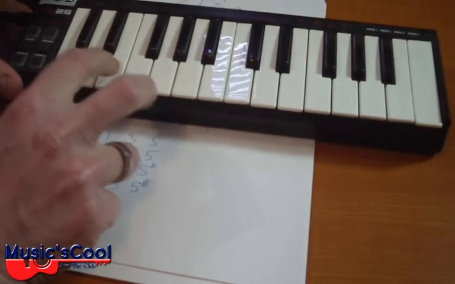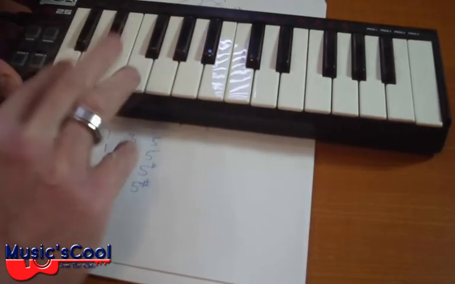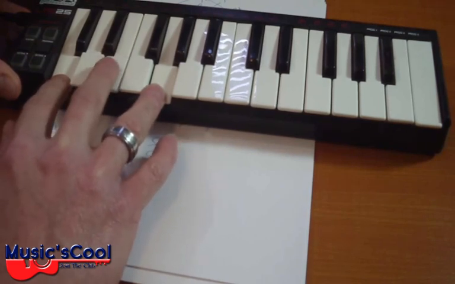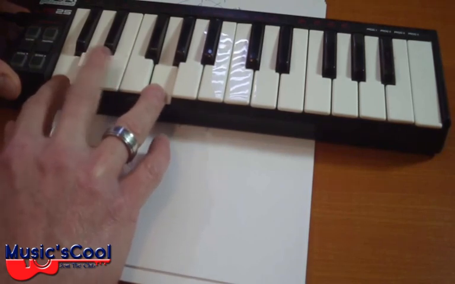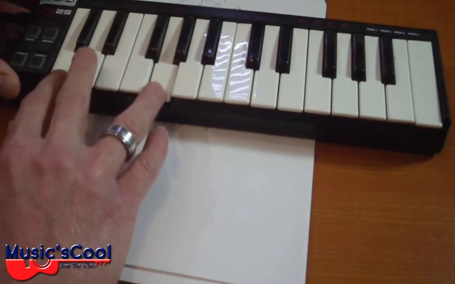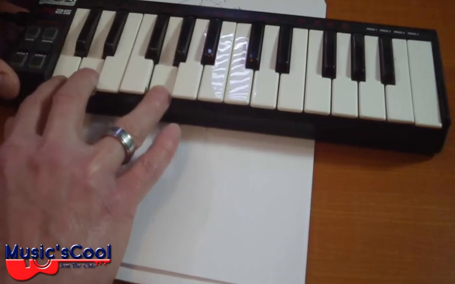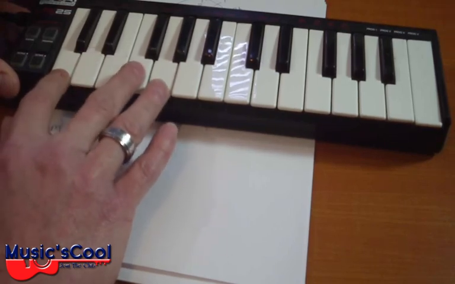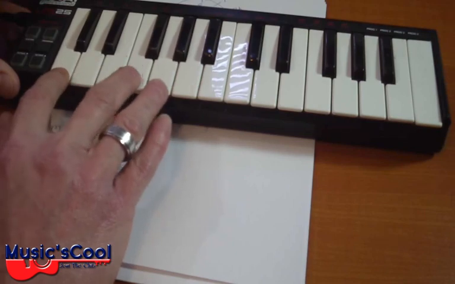So here I got 1, 3, 5. Okay, I try to play this open-handed so you can see what I'm pressing here, right? If I take away the 3, I can replace it with either the 2 or the 4. So this would be a sus2, suspended third, replaced by a 2, and it would sound like this. And here is a sus4, suspended third, replaced by a 4.